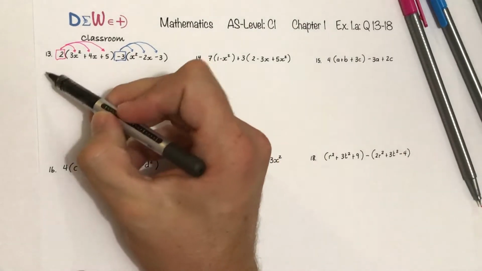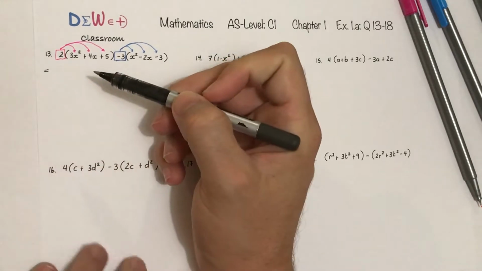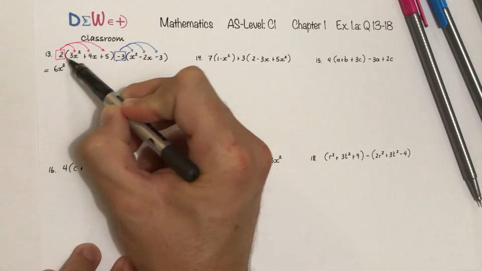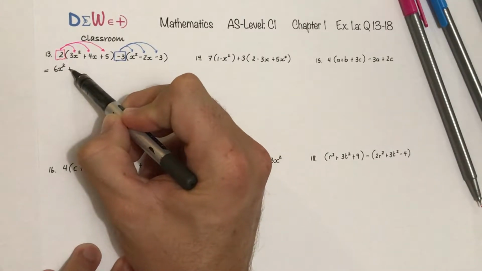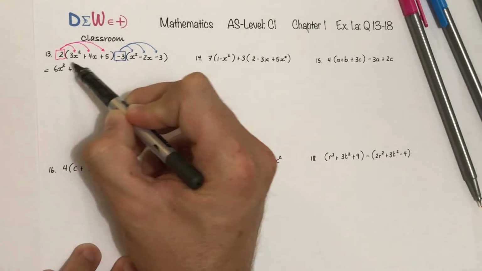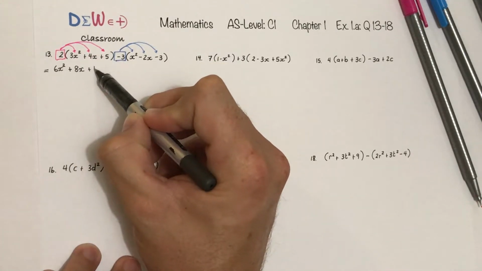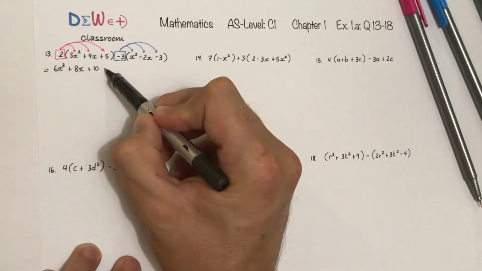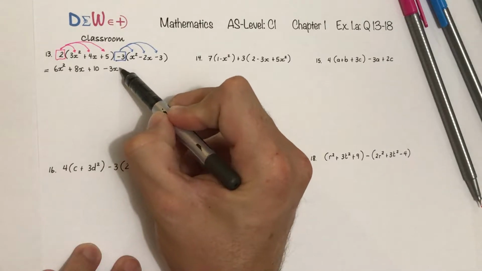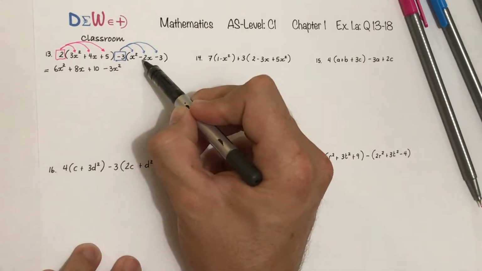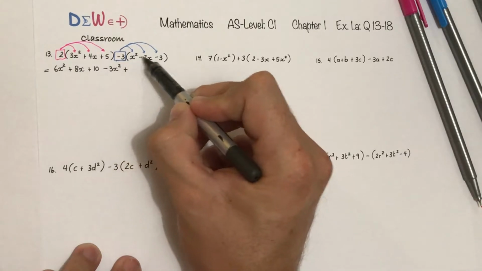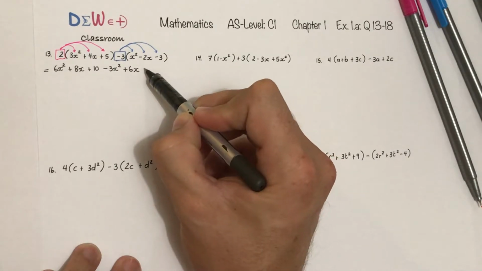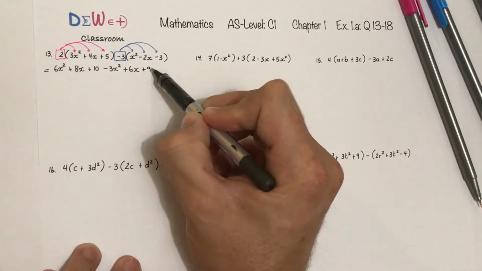So when we rewrite our expression, we start 2 times 3 gives us 6x squared. 2 times 4x will give us plus 8x. And 2 times 5 is plus 10. We now move over to the next one. It is minus 3 will become minus 3x squared. Minus times minus gives us a plus. So it's 3 times 2 is 6x. And minus 3 times minus 3 gives us plus 9.